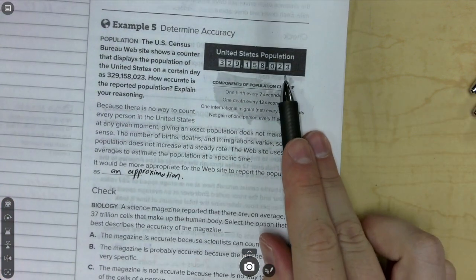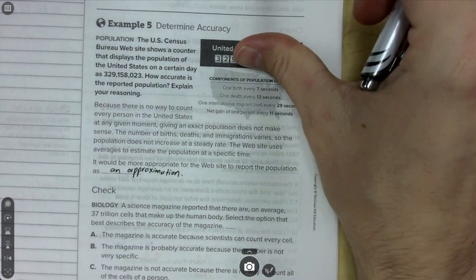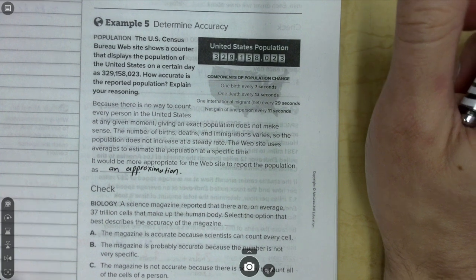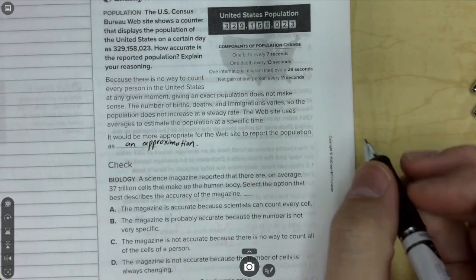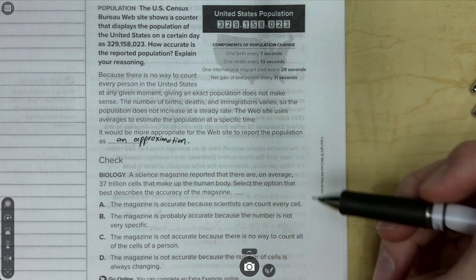We don't have an exact one all the way down to the person. So if we just reported, let's say, 329 million, that gives us a good idea. And that's with rounding, so it's an approximation.